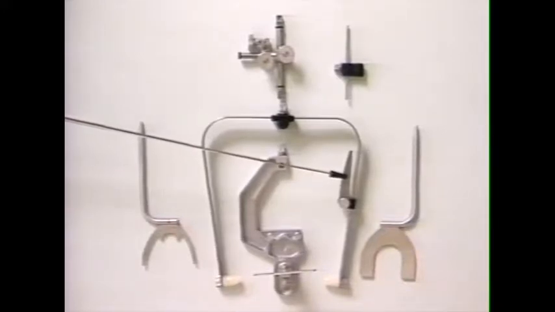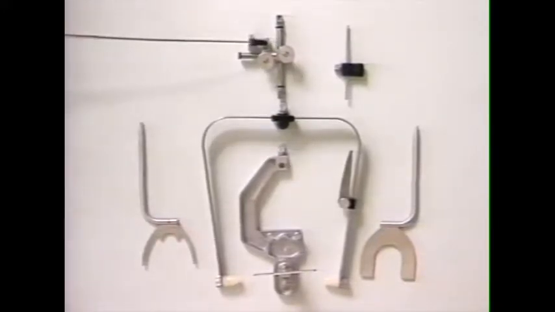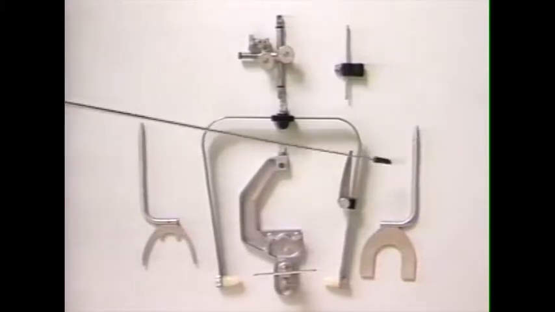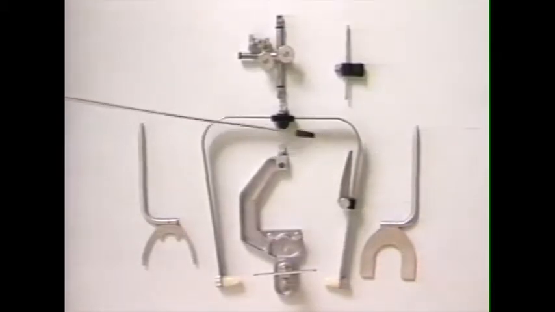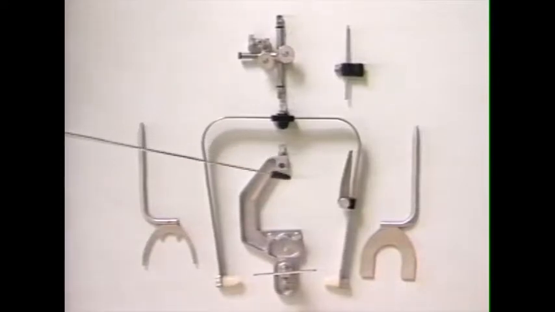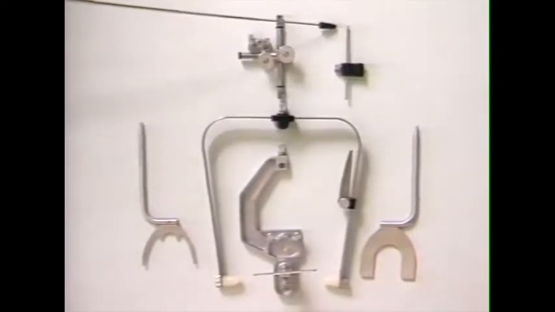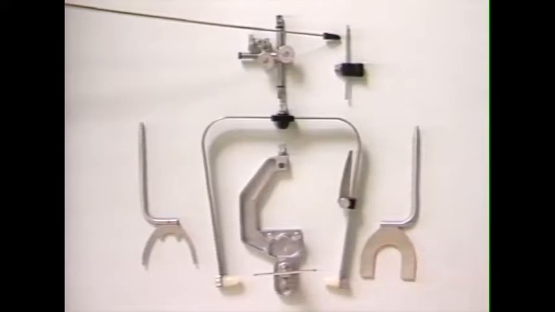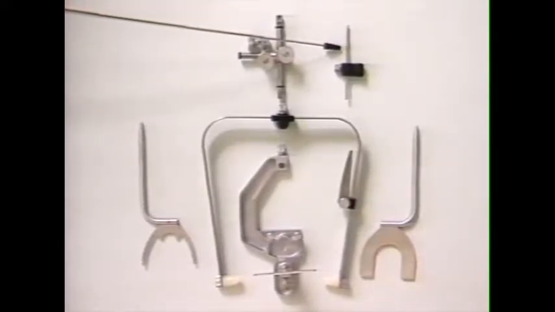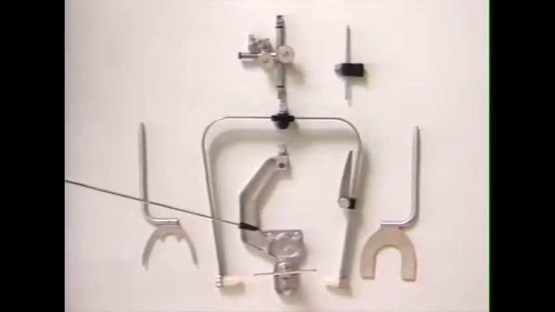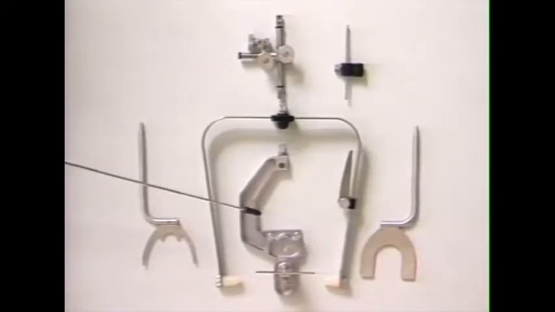This is the transfer clamp assembly, which attaches the bite fork or the bite plane to the face bow itself. This assembly here is the anterior elevator, which allows direct transfer to the articulator from the face bow, and this mounting platform with the built-in cast support, which allows mounting on the articulator without using the face bow itself.